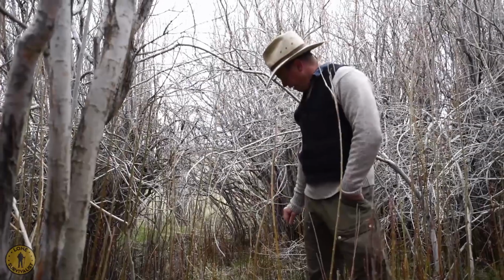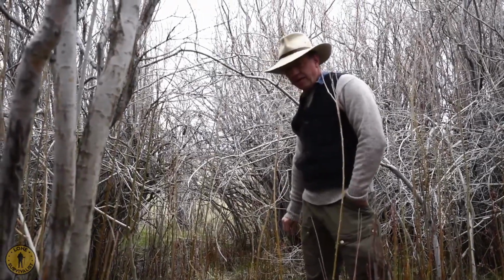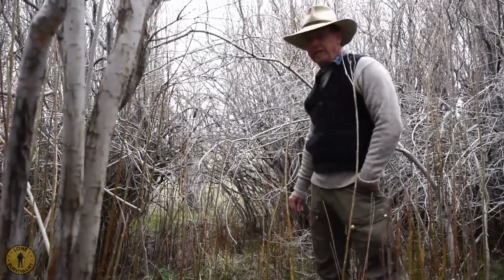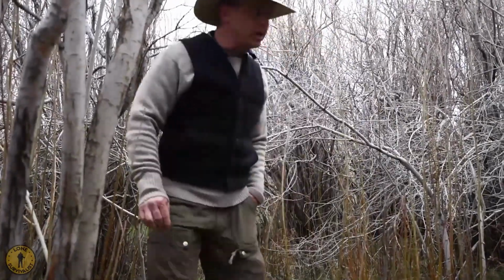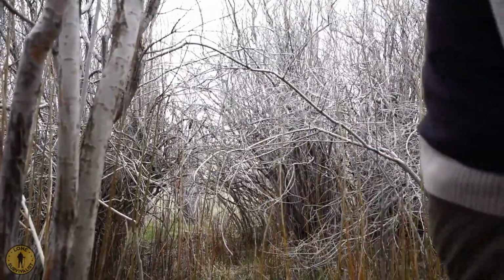But if I found different footprints than deer right here, this might be a good place to catch a muskrat or to catch a beaver or to catch something small. Let's see if I can find one more location that we would catch something small.